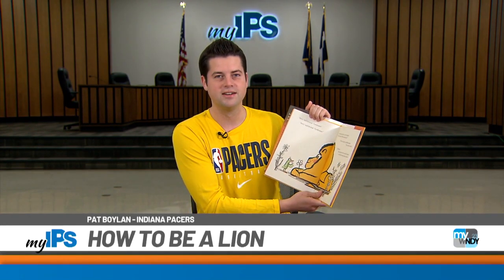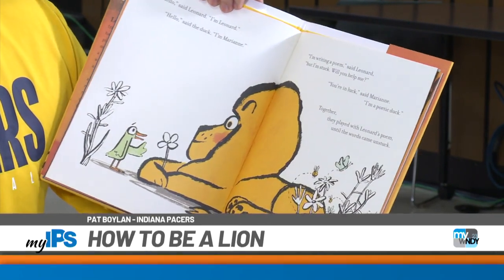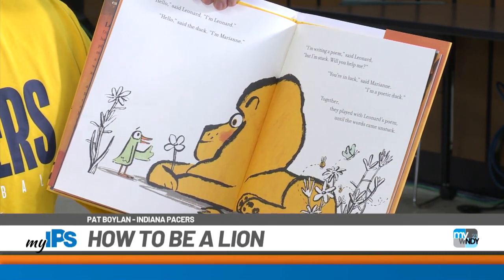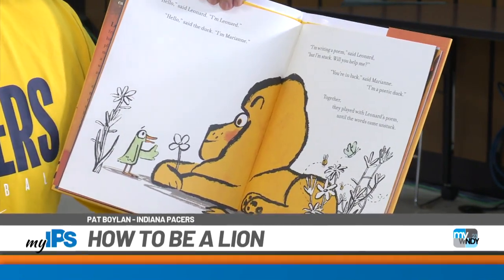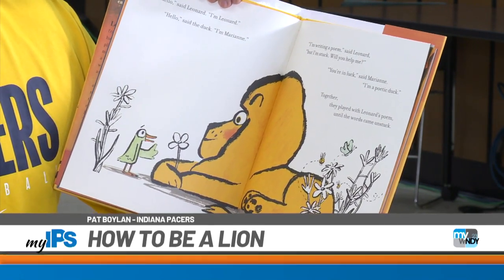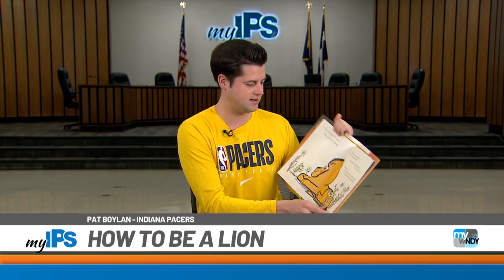"Hello," said Leonard. "I'm Leonard." "Hello," said the duck. "I'm Mary Ann." "I'm writing a poem," said Leonard, "but I'm stuck. Will you help me?" "You're in luck," said Mary Ann. "I'm a poetic duck." Together they played with Leonard's poem until the words came unstuck.